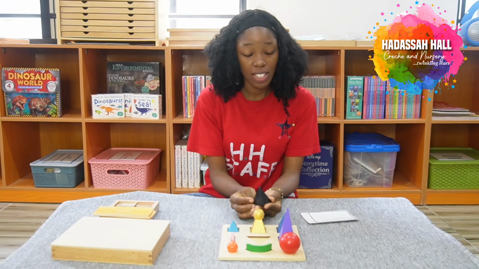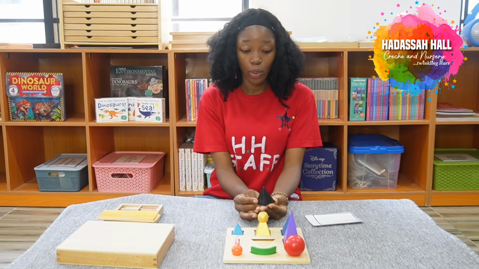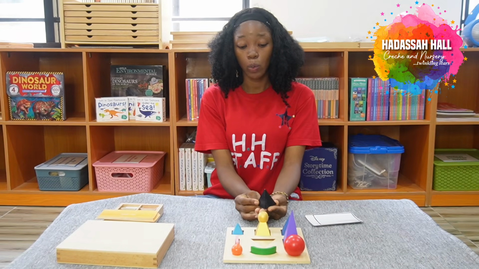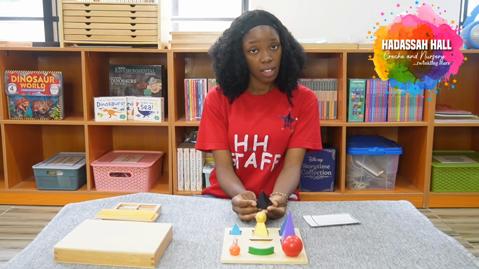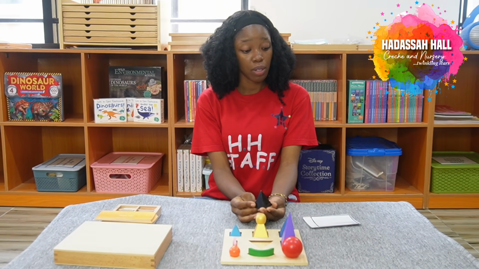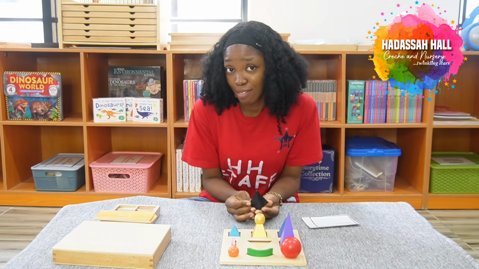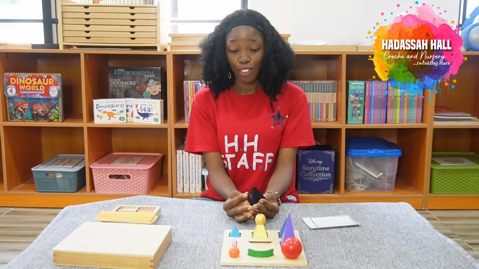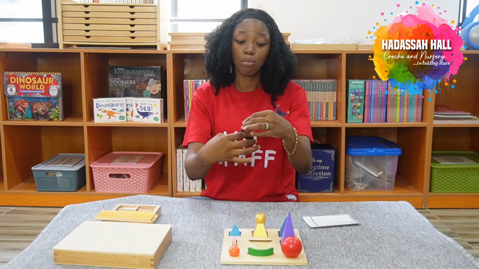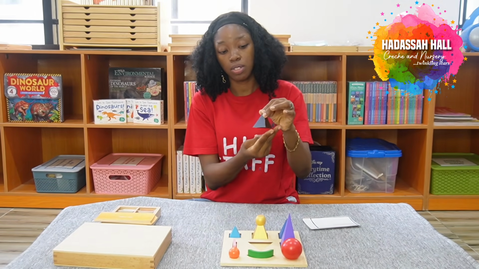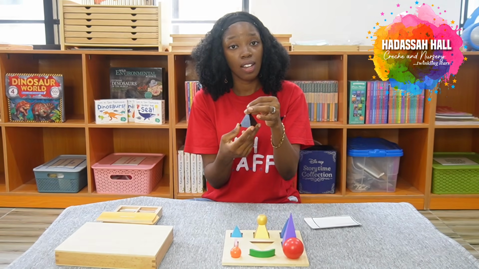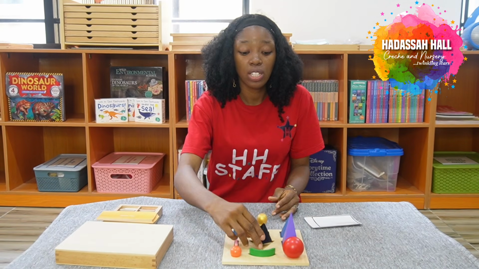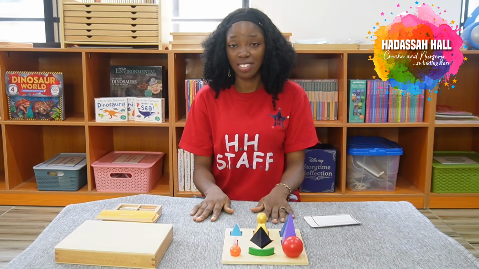The noun is a naming word. You can put it that a noun is a word that names people, places, things, and animals, even ideas. Do you get it? Very good. So this triangular prism symbol represents the noun, and it is black in color. So now we can get to know the names of everything around us, right?